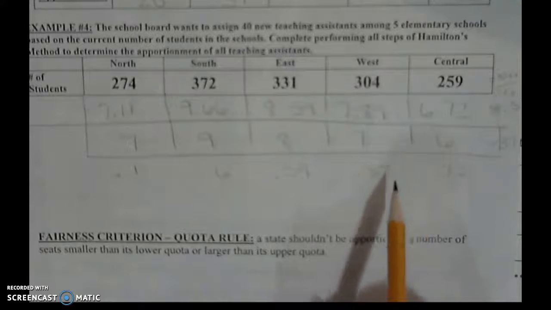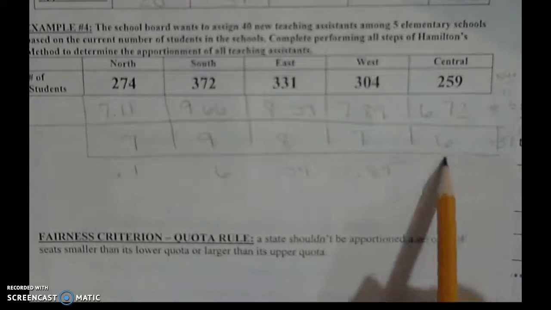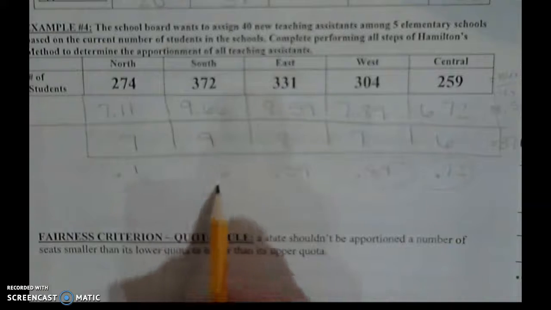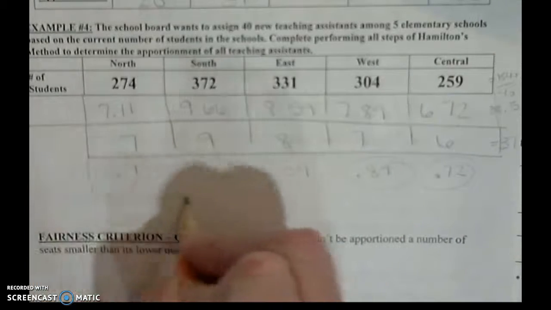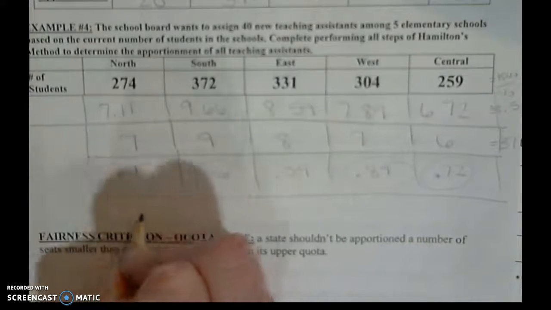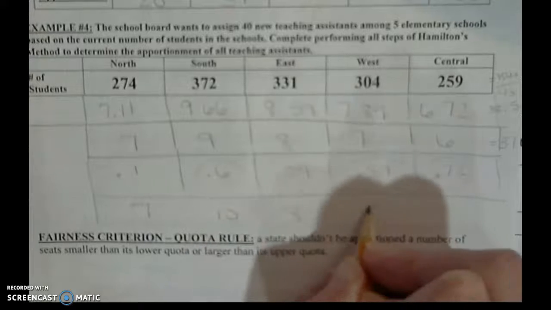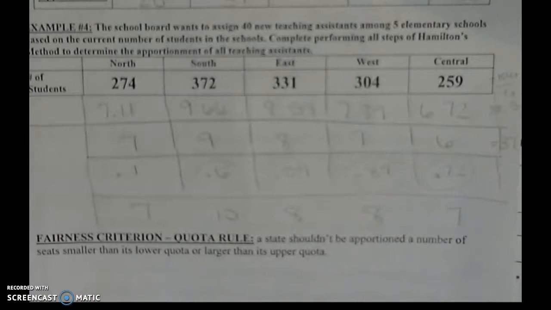So 0.89 is the largest. 0.72 would come next. And then 0.6 would come next. So those 3 get the 3 extra surplus seats. So my final is going to be 7, 10, 8, 8, and 7. Okay.